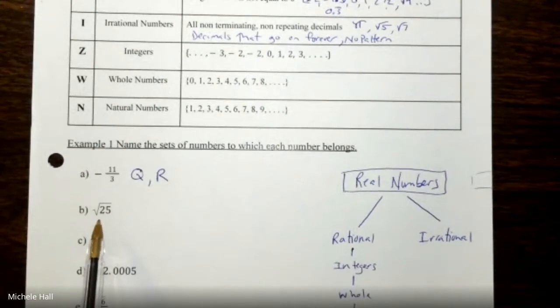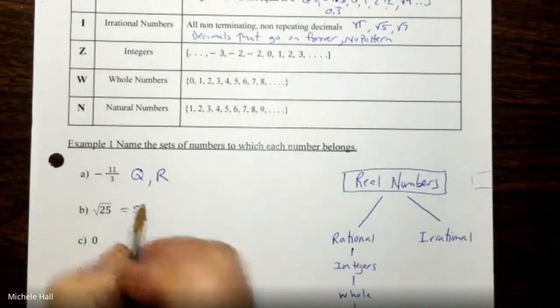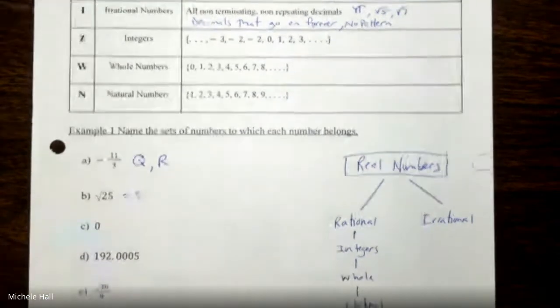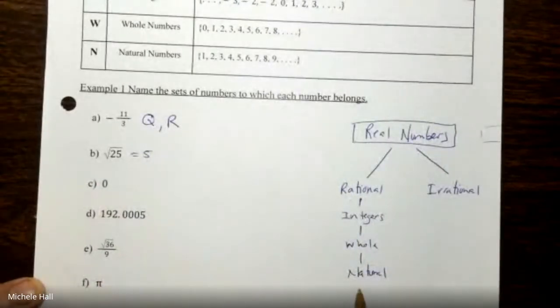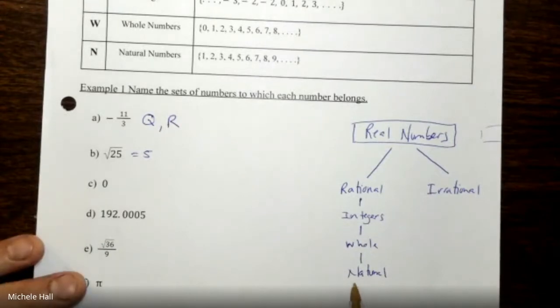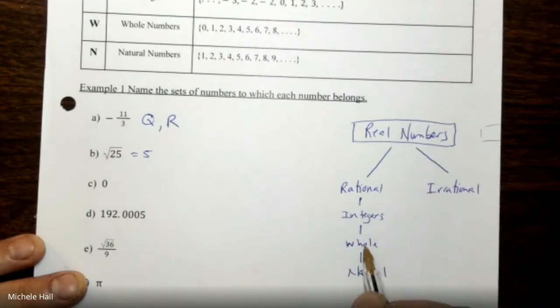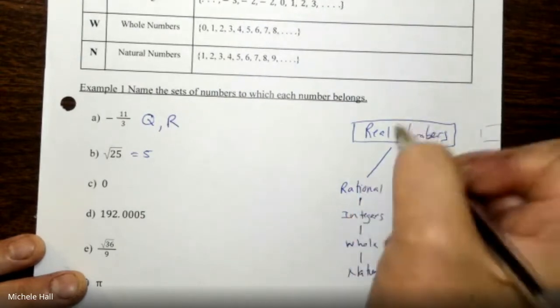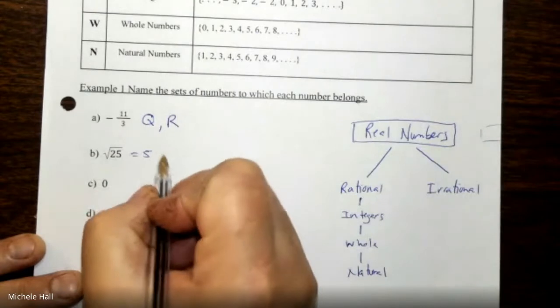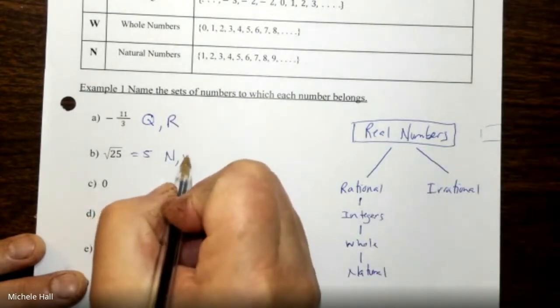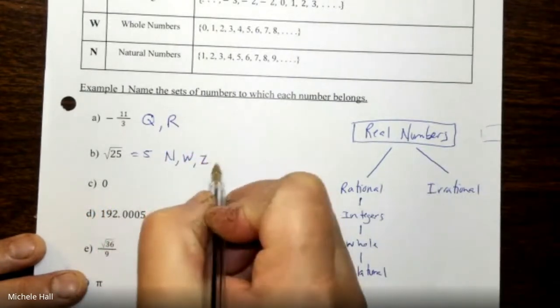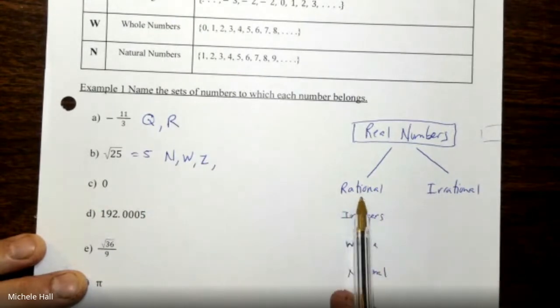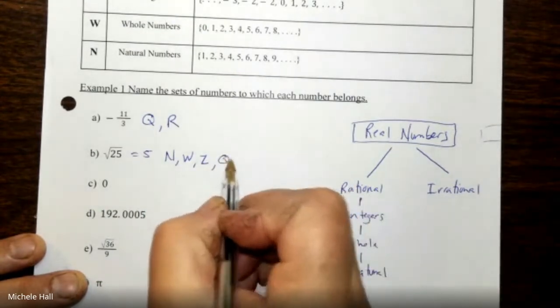Is the square root of 25 a perfect square? What is it? That's what we're looking for then. We're looking for the number 5. Is 5 in the natural numbers? Yes. So we know where it starts. That means it goes all the way up through to real numbers. Once you find where it starts, it's going to go all the way up. This set is within these sets. So we've got the natural numbers, we've got the whole numbers, the integers, and then the rationals, Q, and the real.